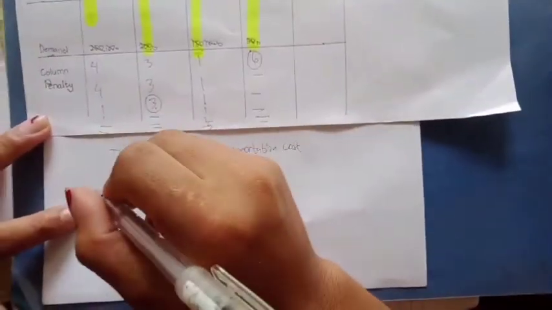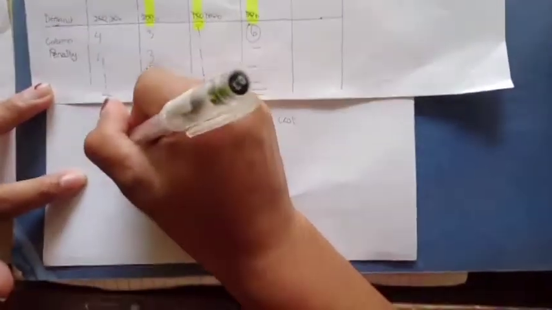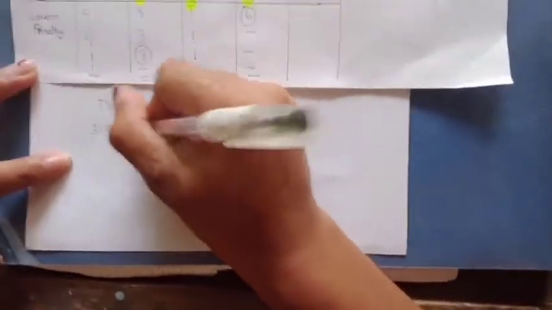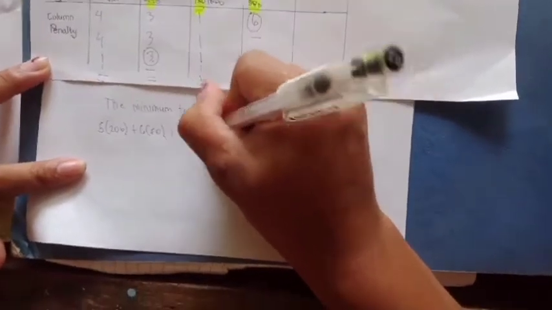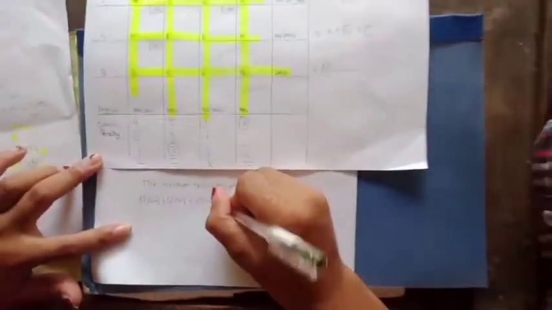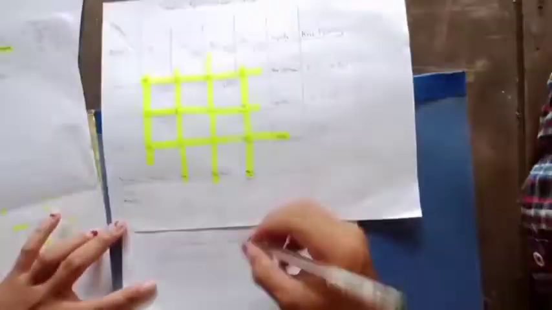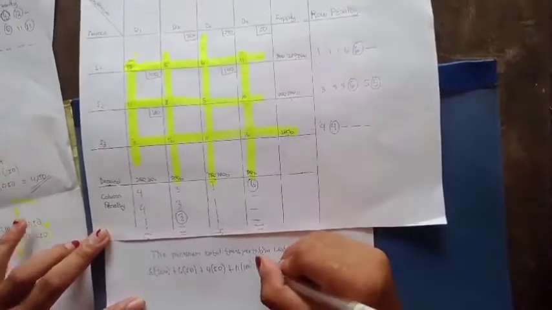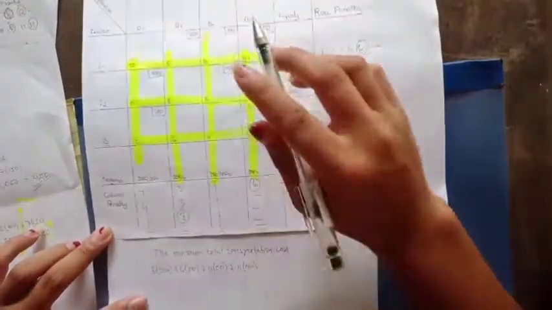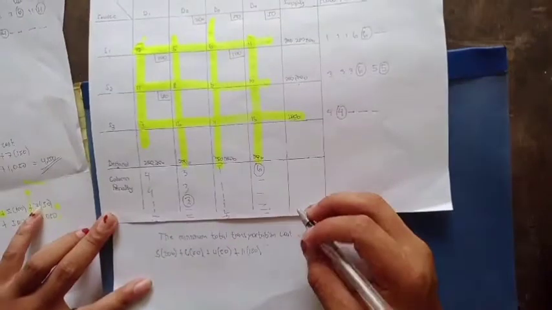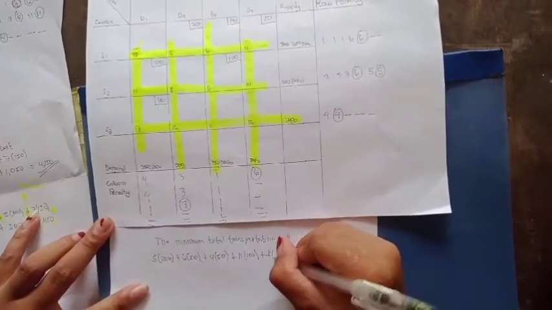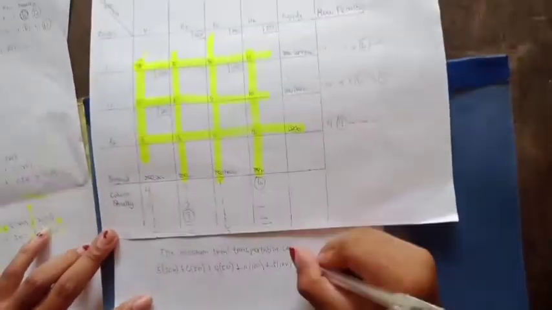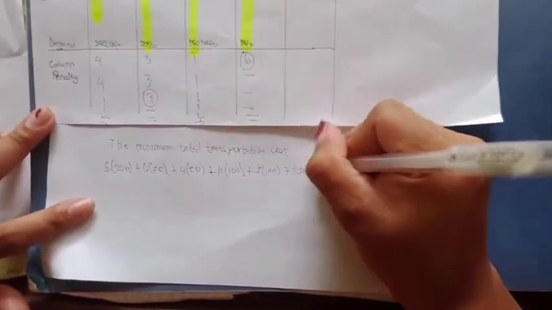So we have 5 and 200 plus 6 and 50 plus 4 and 50, plus 11 and 100, then next is 5 and 100, then 7 and 150.